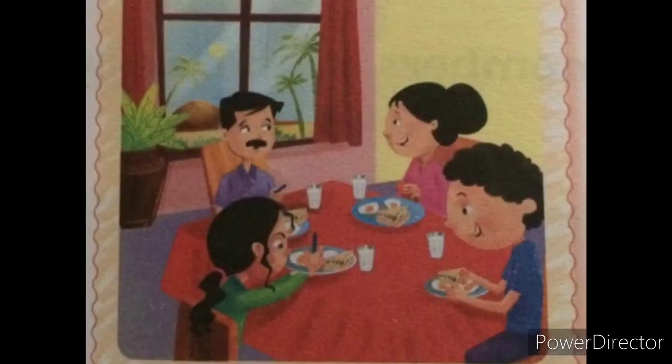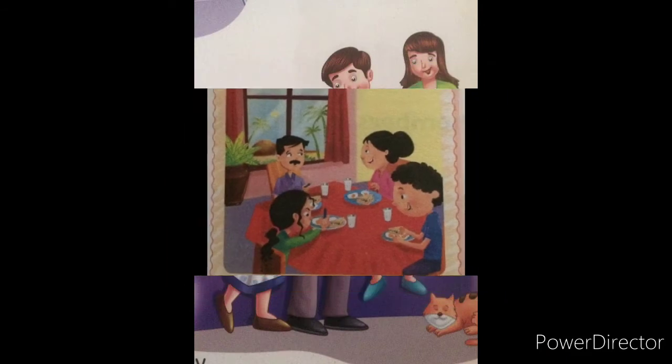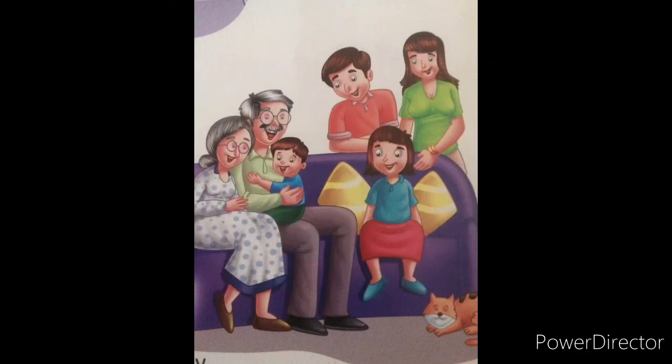So children, is this a big family or a small family? Small family. Very good. Next picture. Is this a big family or a small family? Yes, it is a big family.